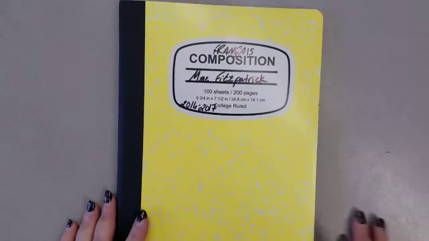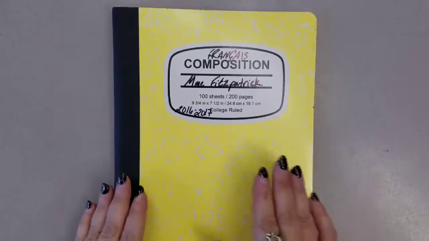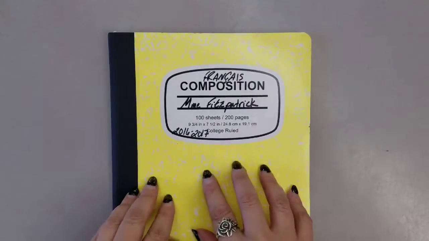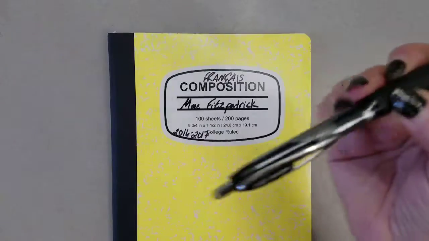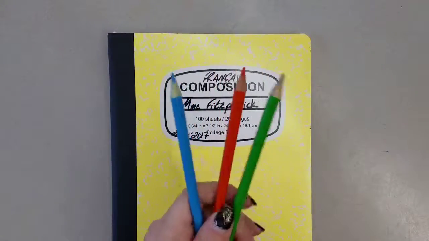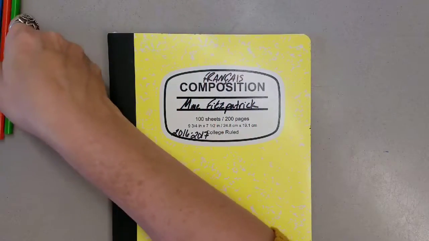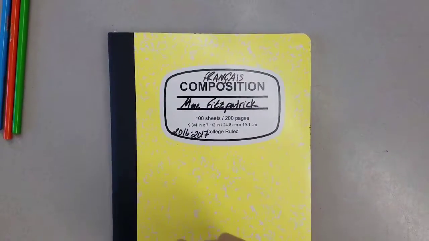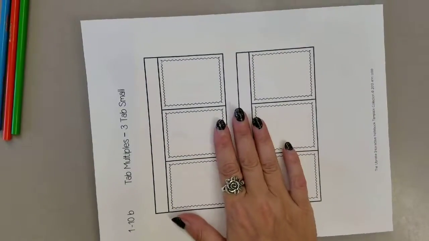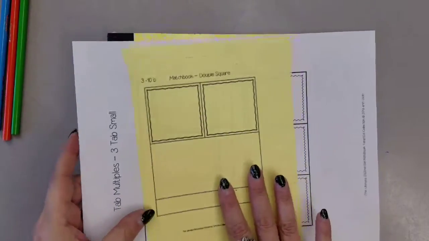Bonjour. Aujourd'hui, on va discuter les verbes réguliers en ER. So today we're going to discuss regular ER verbs. Vous aurez besoin de votre cahier, bien sûr, un crayon ou un stylo, 3 crayons ou stylos de couleur, so 3 different colors of pen or pencil. Sur papier blanc et sur papier jaune, yours may be different colors.